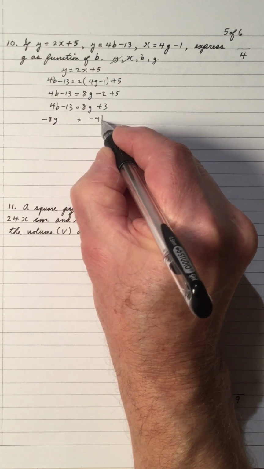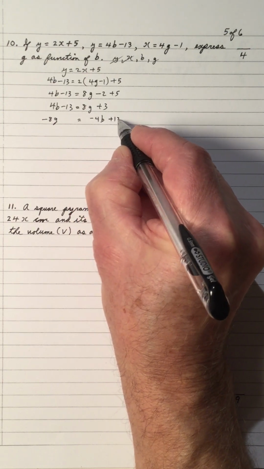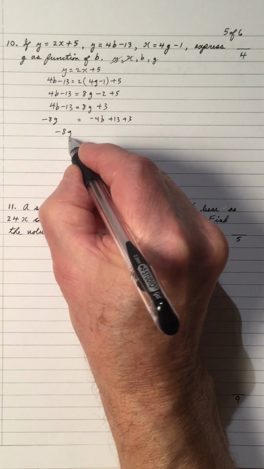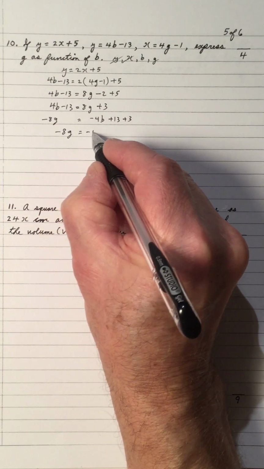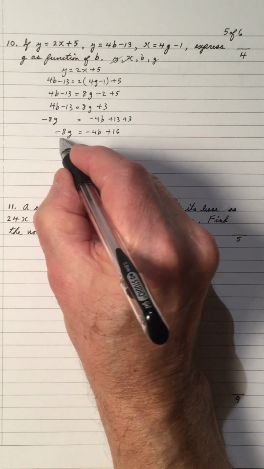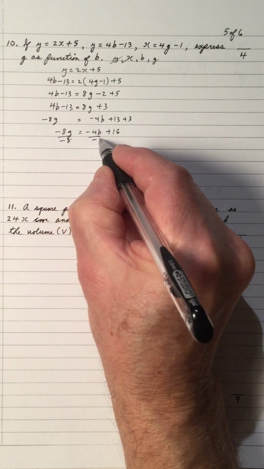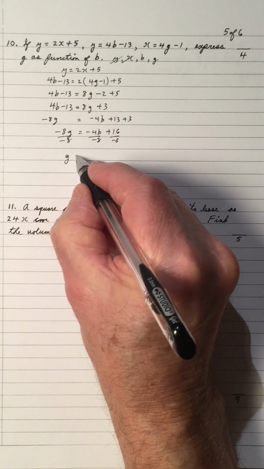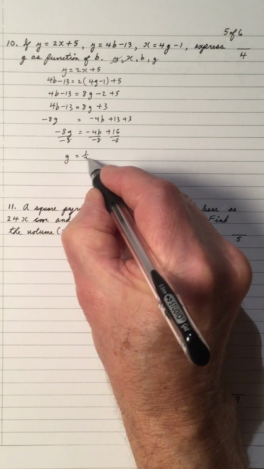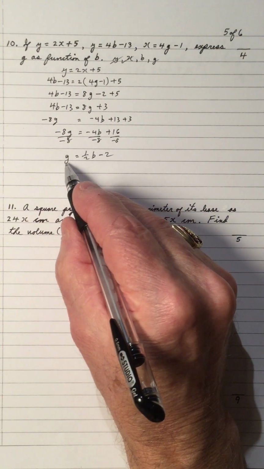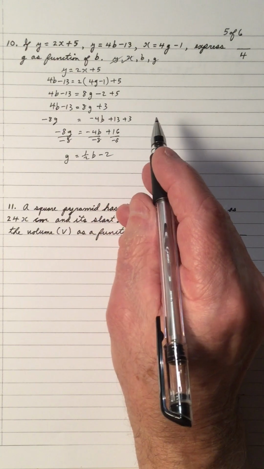Move the 4b over, move the 13 over, and I got 8g equals negative 4b plus 16. Divide by negative 8 into each term. I get g equals 1/2 b minus 2. Now we have g as a function of b.